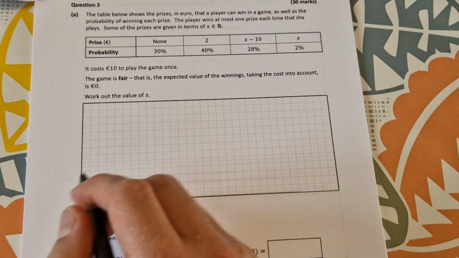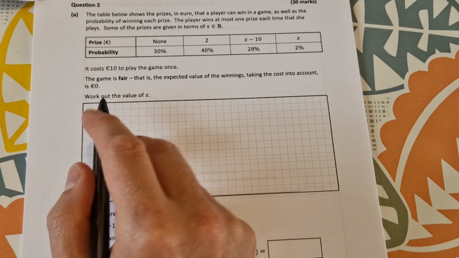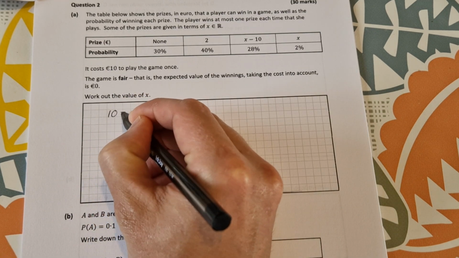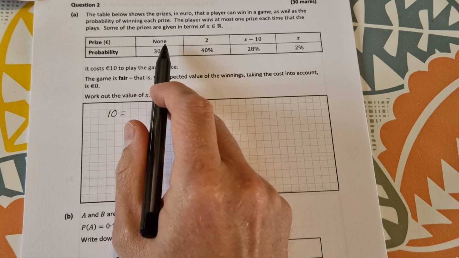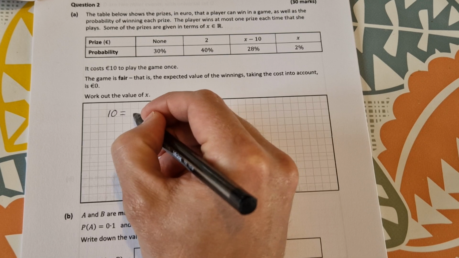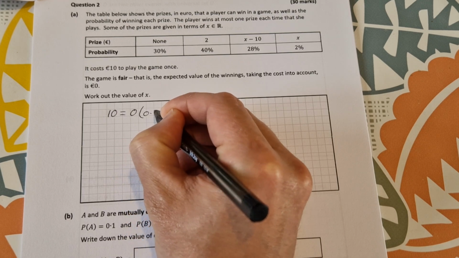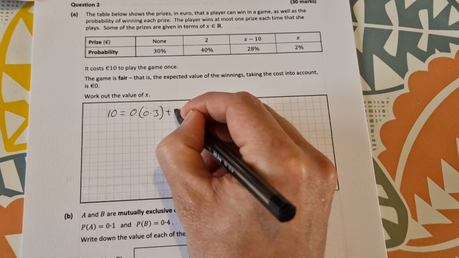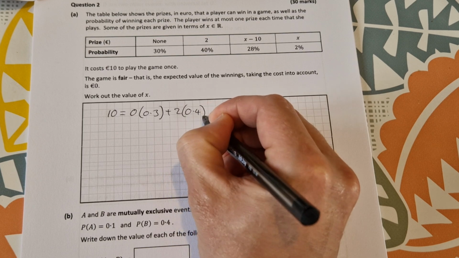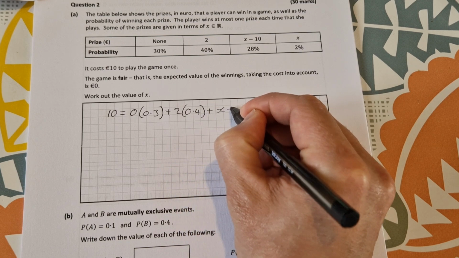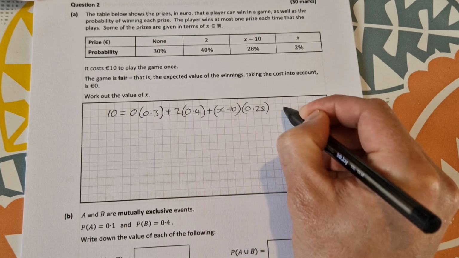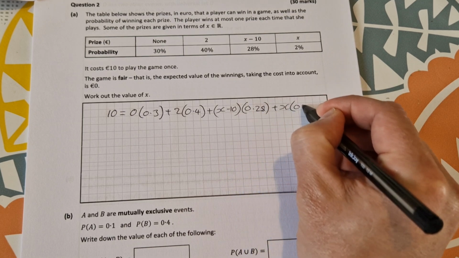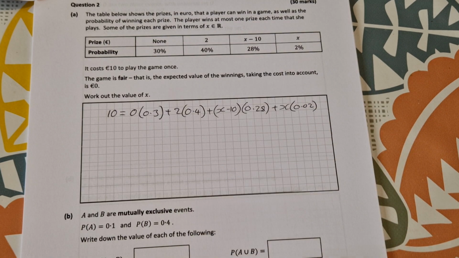So we can make an equation here. It costs €10 to play, so the winnings must equal €10 in total. So we take the prize and the probability, multiplying each together. So that would be 0 times 0.3 or 30%, plus 2 times 0.4 or 40%, plus (x minus 10) times 0.28 or 28%, and then plus x times 0.02 or 2%. And we have a nice equation there with unknown x in it.